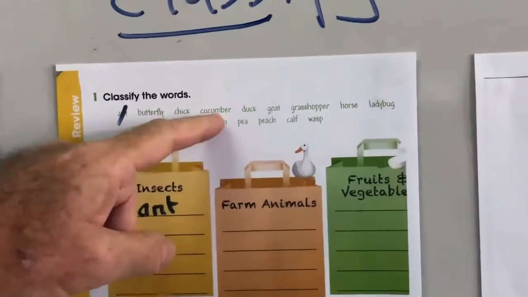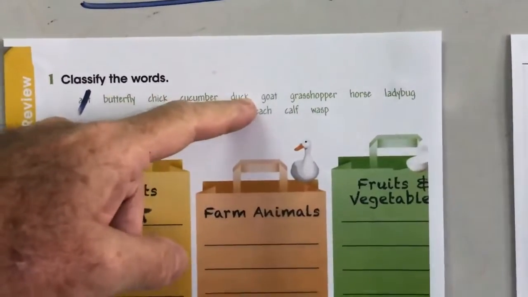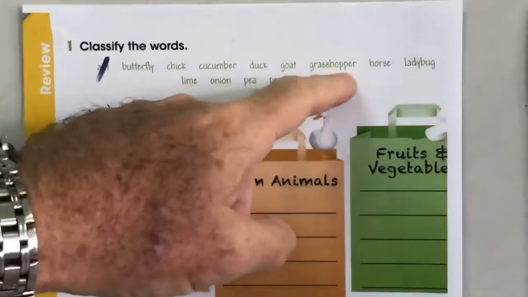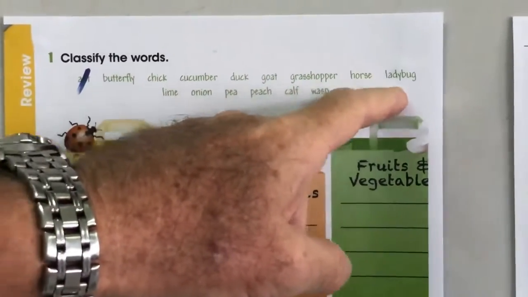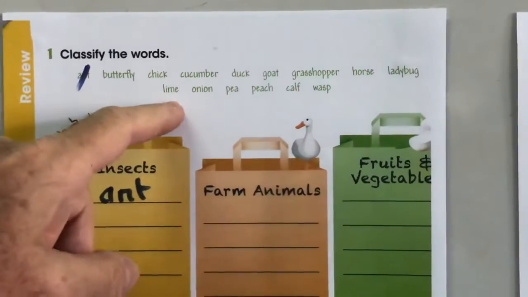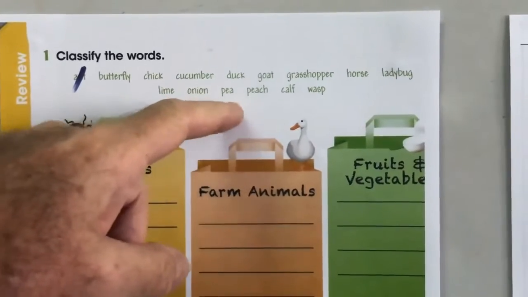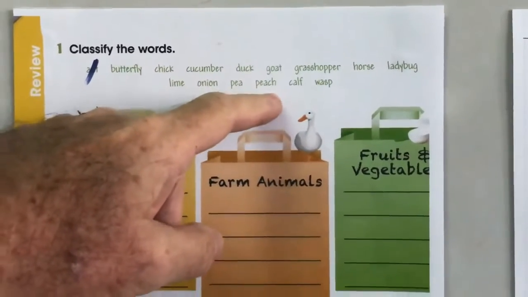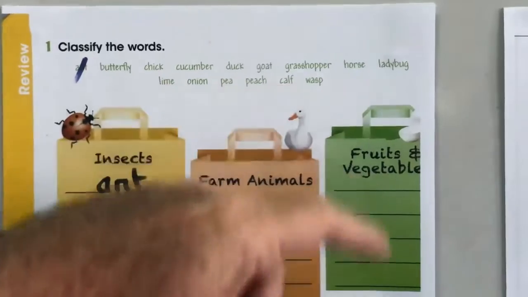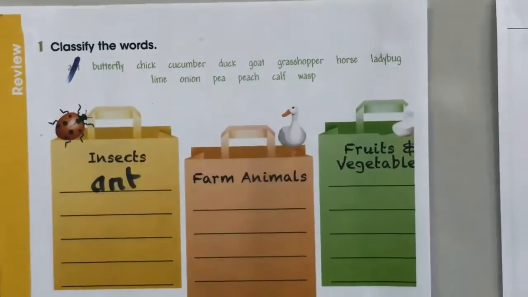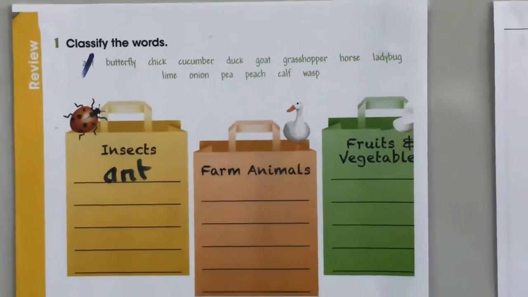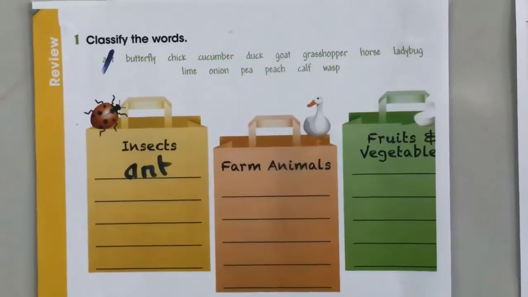Butterfly, chick, cucumber, duck, goat, grasshopper, horse, ladybug, lime, onion, pea, peach, calf, and wasp. Okay, let's put them into there. So that is student book 86.